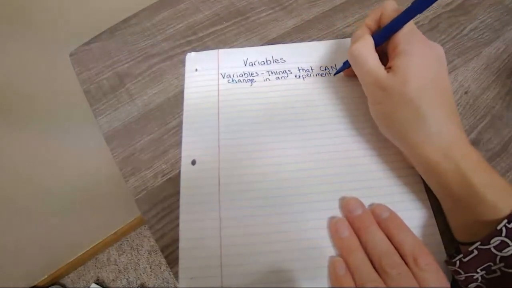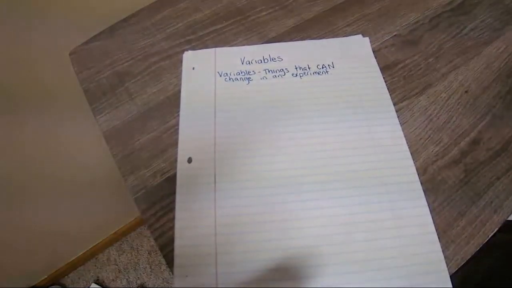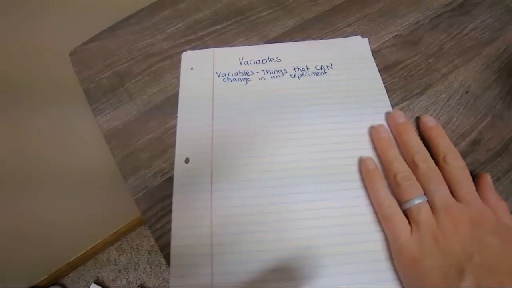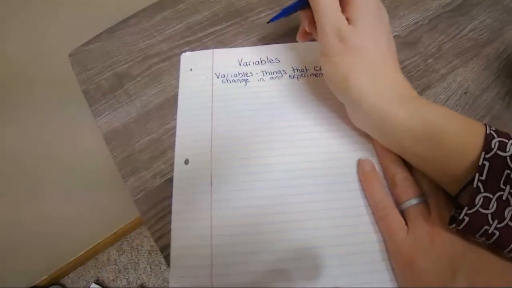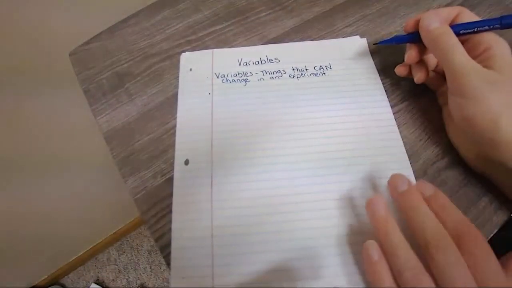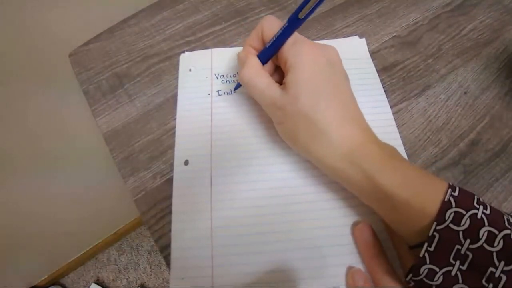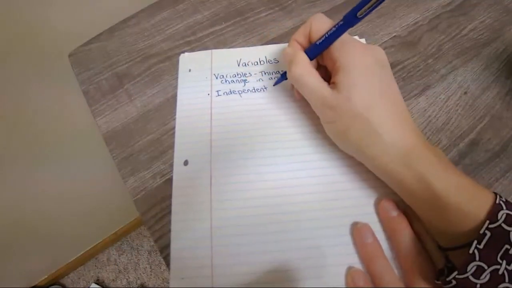Now, there are lots of things that can change at any one time. However, we as scientists, when we want to study something, want to make sure that we are only focusing on one thing at a time. Otherwise, it's really hard to determine what makes the difference, right? This is what a controlled experiment is, where we only change one variable at a time. There are three kinds of variables that we're going to talk about today. The first of which is our independent variable.